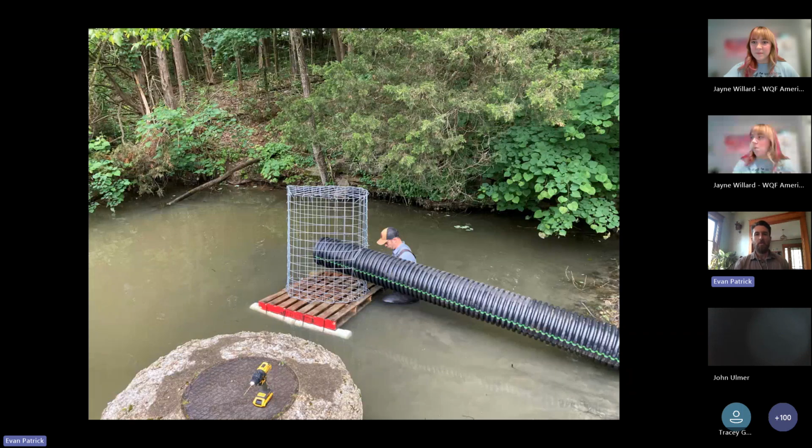We have been doing some coexistence work across the Bernheim Arboretum. You can see Cody Ferguson here, one of our natural areas specialists, working on a flow device on a dam.